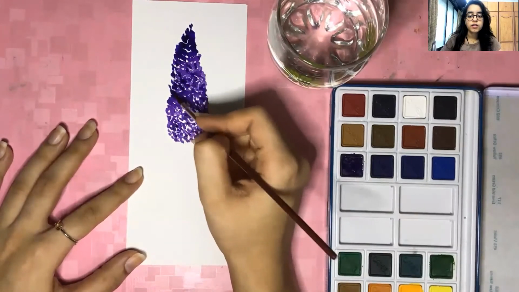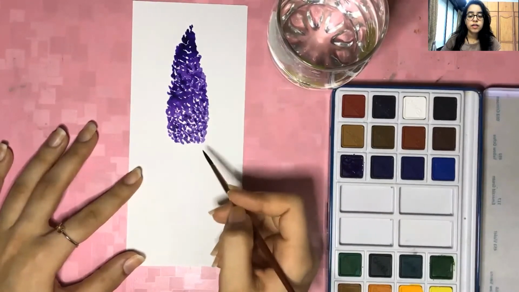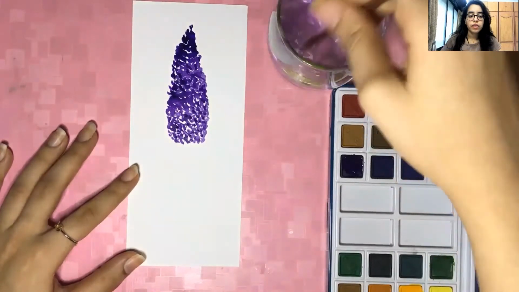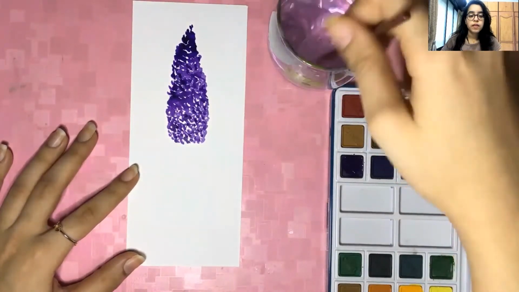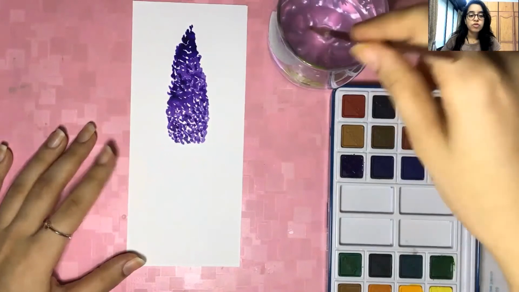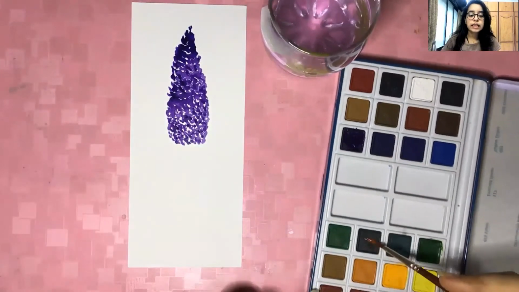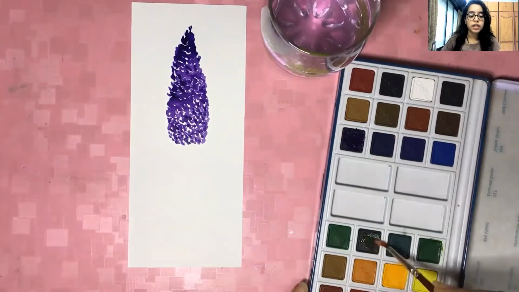Right. So just giving few dots here and there. Now, if you see, I'm just cleaning the brush and I'm activating the green watercolor paint now.